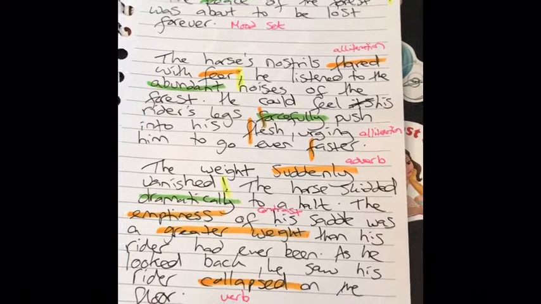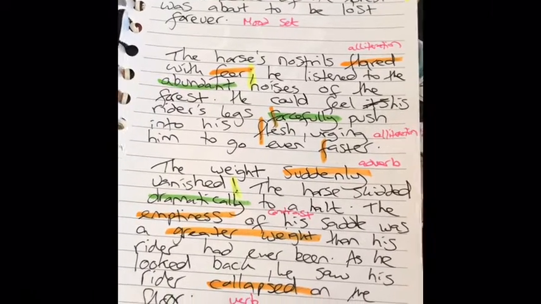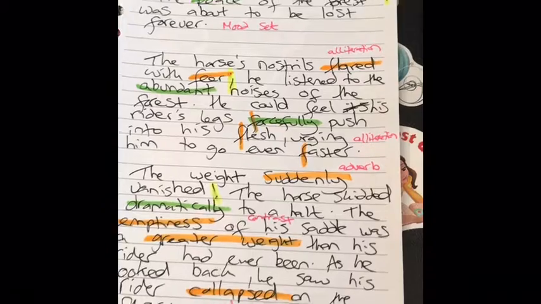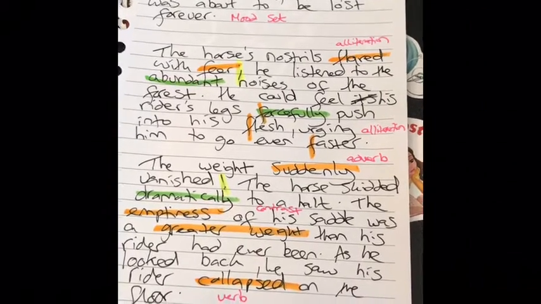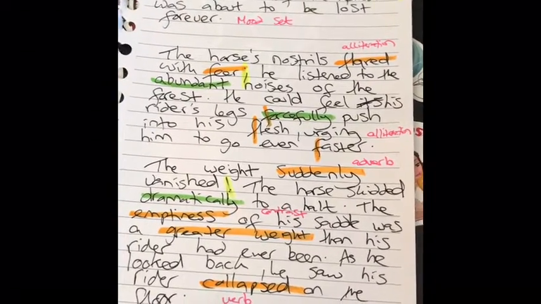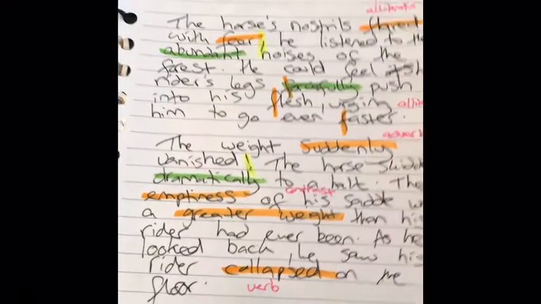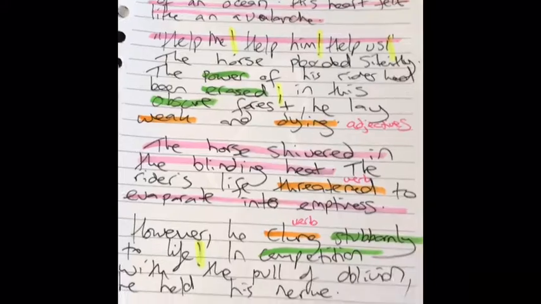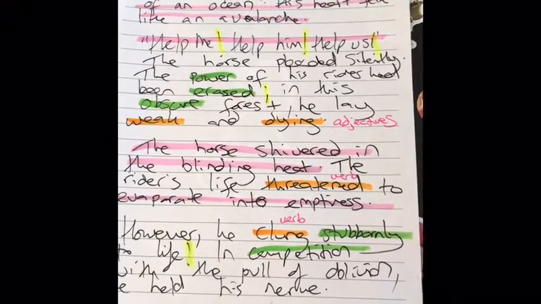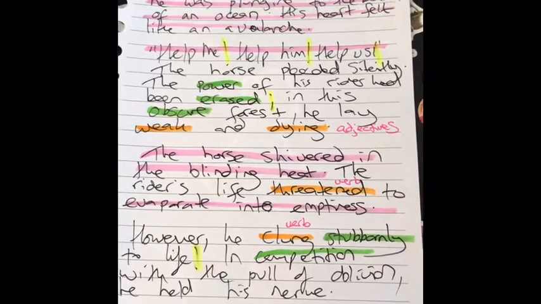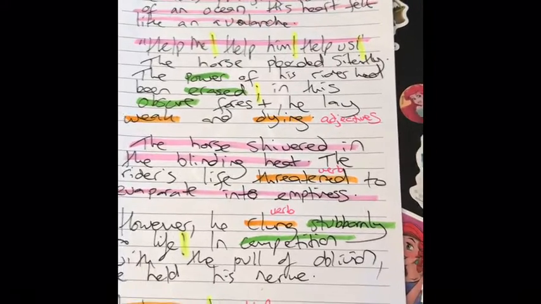I've managed to use some alliteration with the F sound that runs through that second paragraph, so flared, fear, forcefully, flesh, and faster. I've also managed to use some quite good words and techniques that weren't ones that I was planning to use, like suddenly is a good adverb. You've got emptiness versus greater weight, so that's a contrast, and the really nice verb collapsed. I've managed to use more of my words that are in green, so revive, power, erased, obscure, stubbornly, and competition.